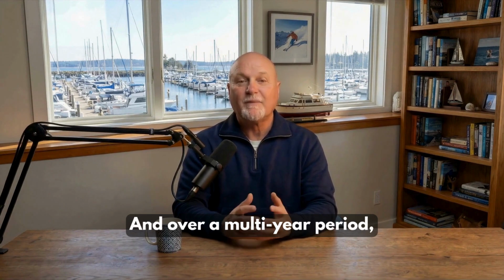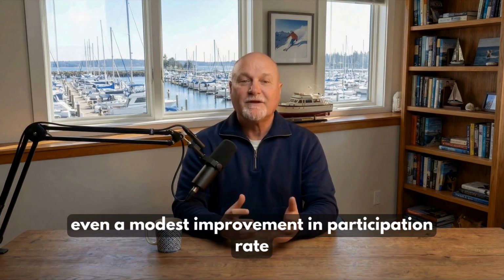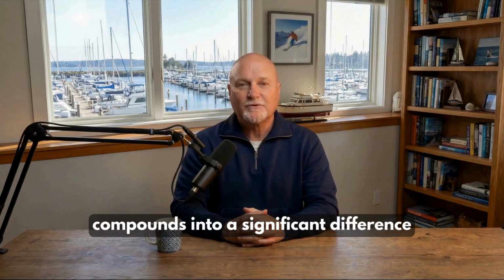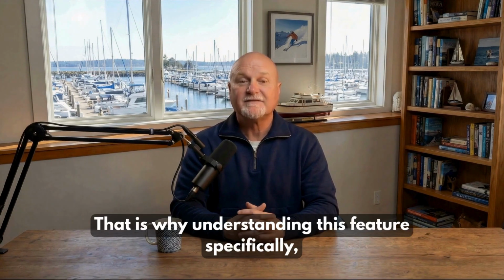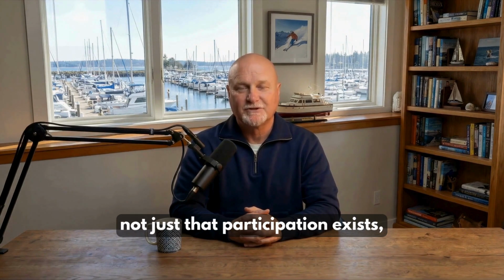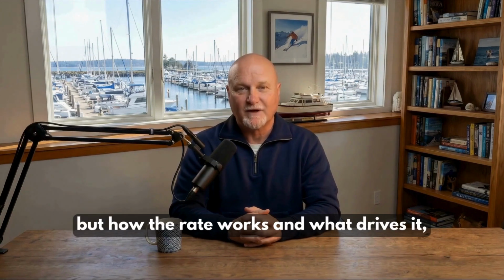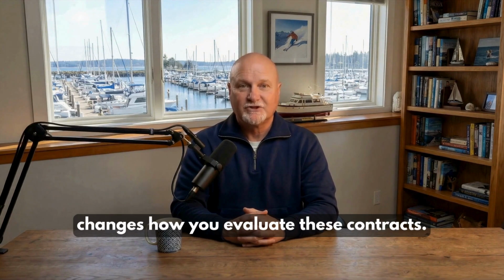And over a multi-year period, even a modest improvement in participation rate compounds into a significant difference in outcome. That is why understanding this feature specifically, not just that participation exists, but how the rate works and what drives it, changes how you evaluate these contracts.